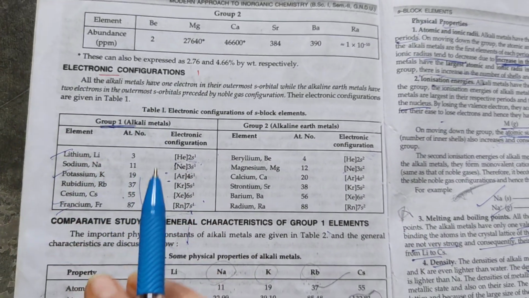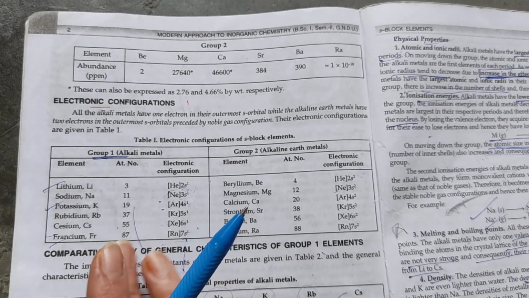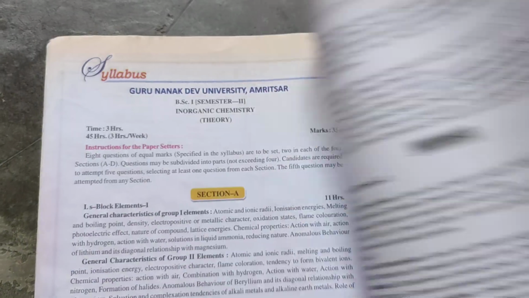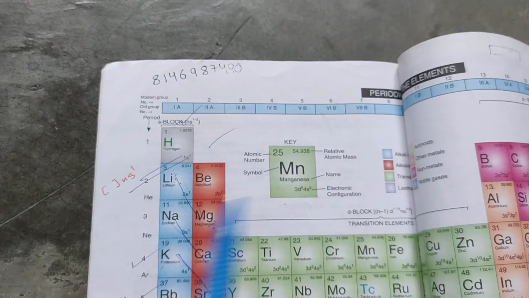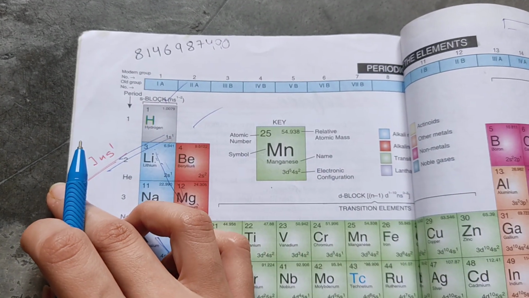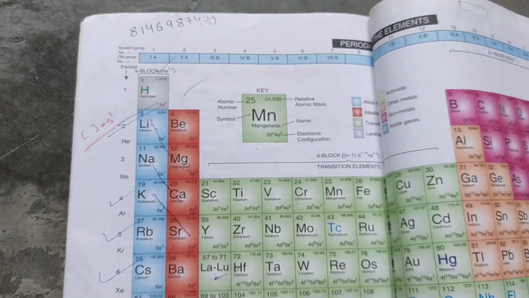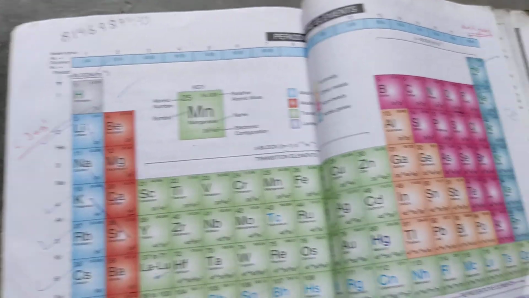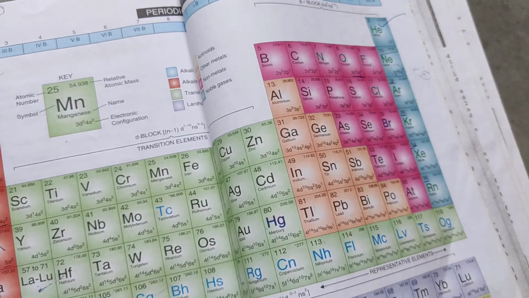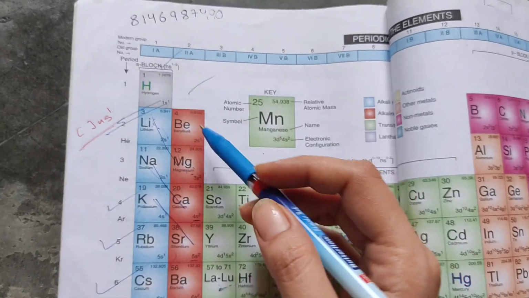Easy. Now the same thing is here for this one as well. So how are you going to write it? It's going to be like this only. You are going to write the general configuration, NS1, after the noble gas configuration, right? And then you may list a few examples, like lithium, sodium and potassium, because you know that they are preceded by which elements. Then the same is for them also.